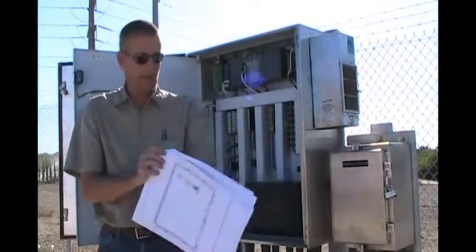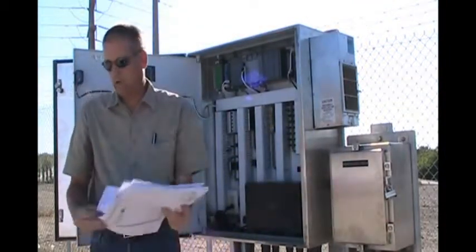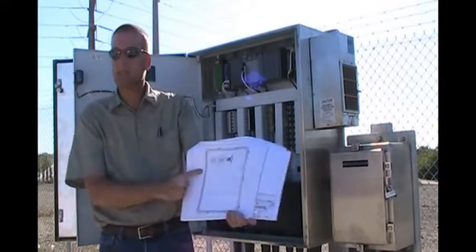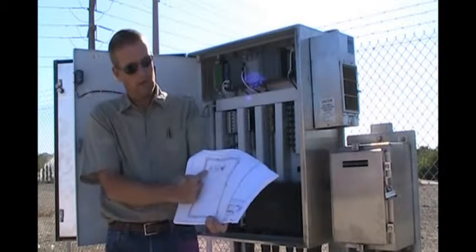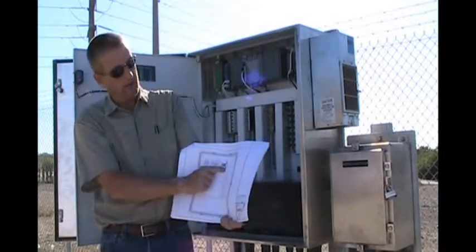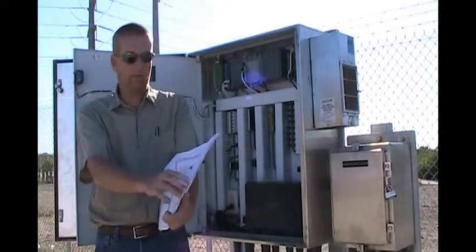You open the panel of the RTU 2005, there's no OIT in there, so as soon as you open the door, all you see is the batteries and the solar portion of the panel, and then here's the radio. It's a very, very simple panel.